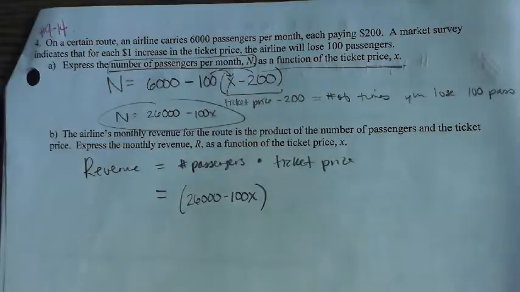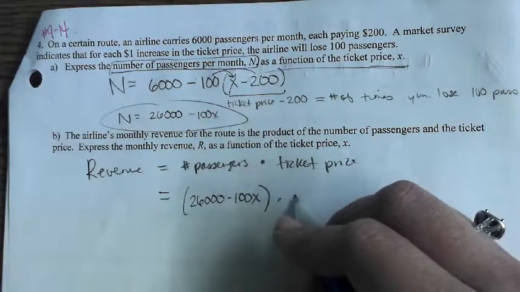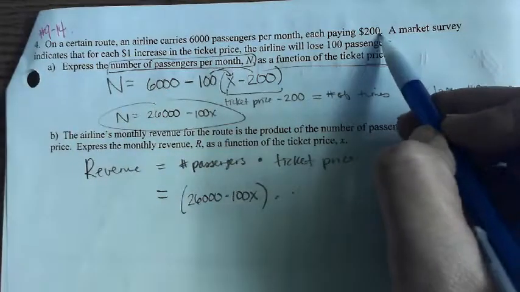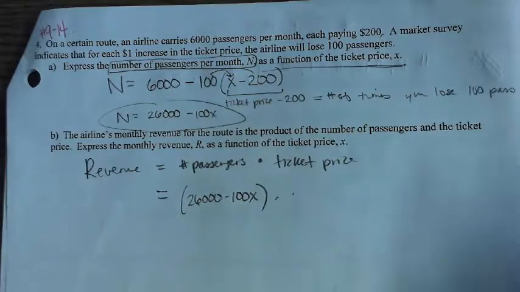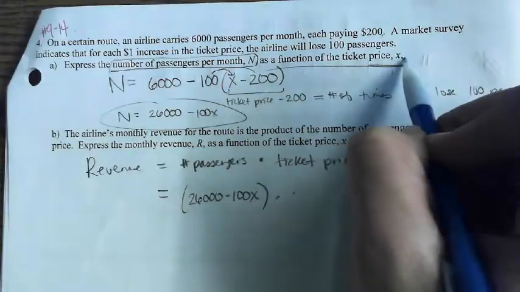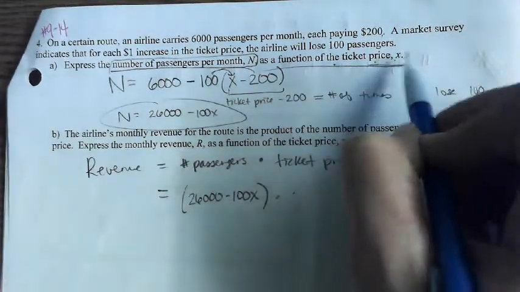Your ticket price is what? Well, currently it is 200, but now don't overthink this one. They already told you your ticket price is just X. Nope, just X. Your ticket price is X.